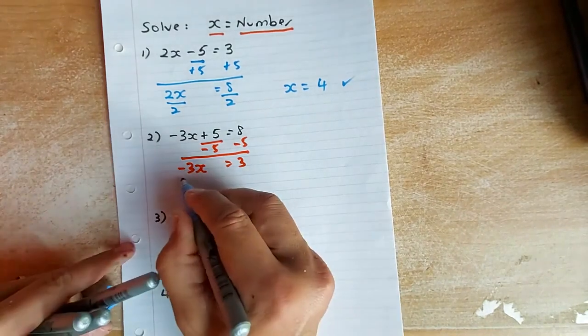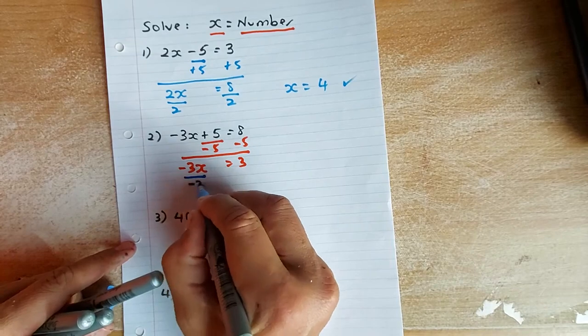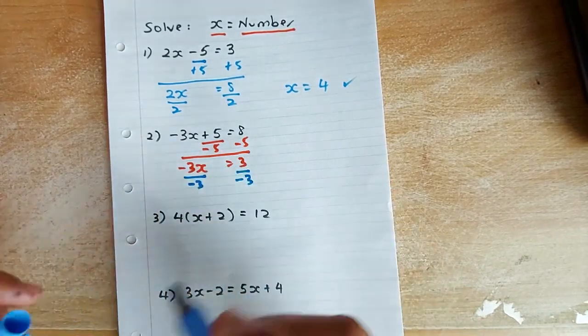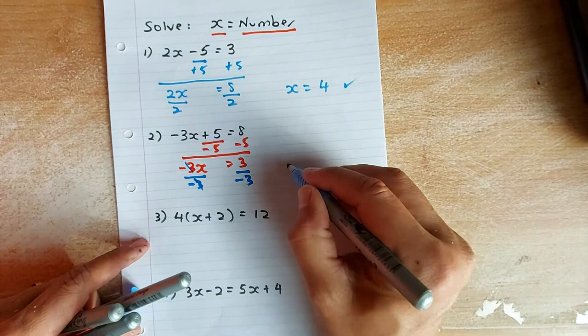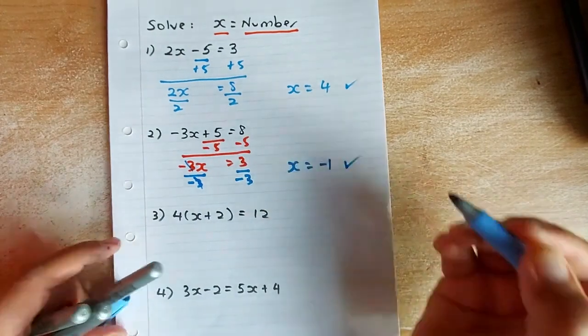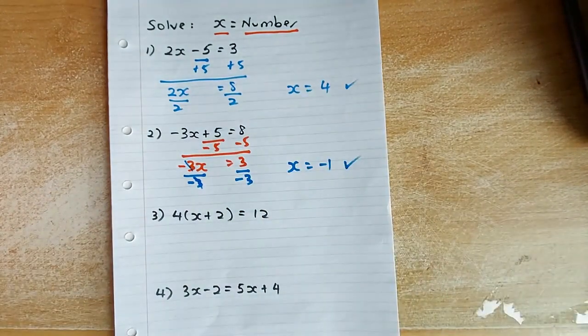So instead of minus 3 times x, you divide by minus 3 on the left, you divide by minus 3 on the right, and minus 3 and minus 3 will cancel out. So x equals -1, and that will be the next part.